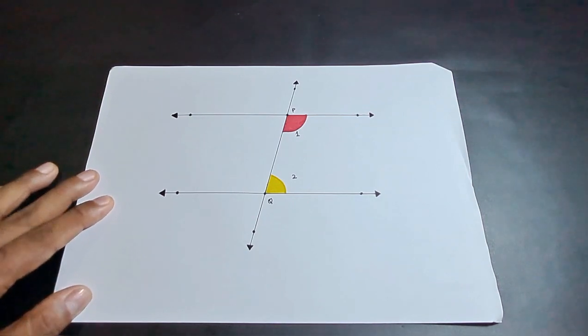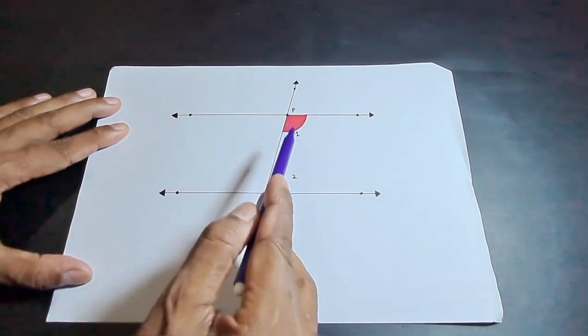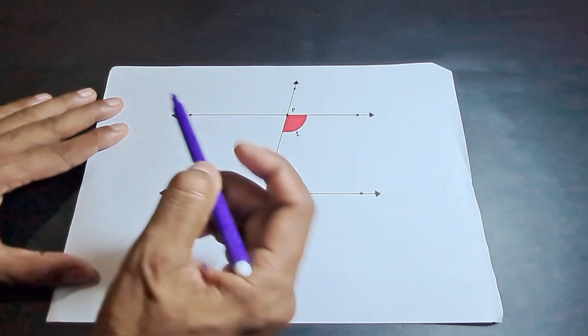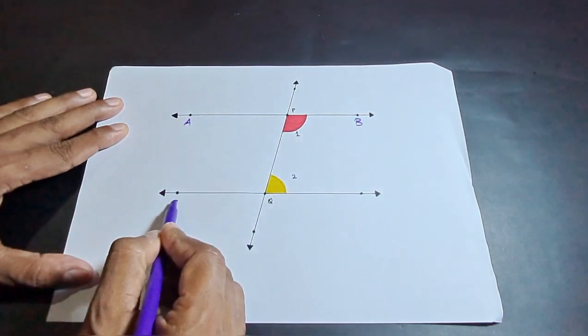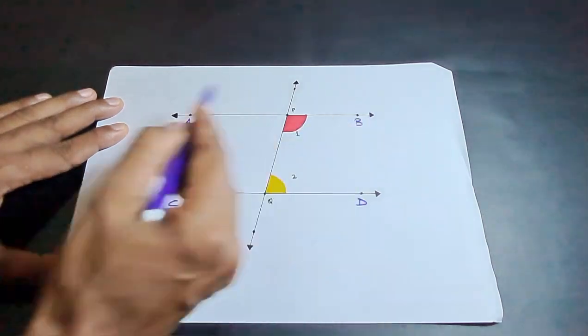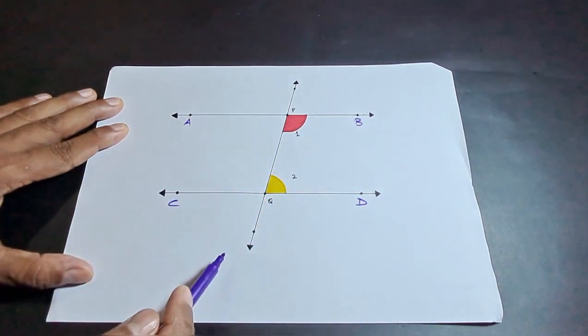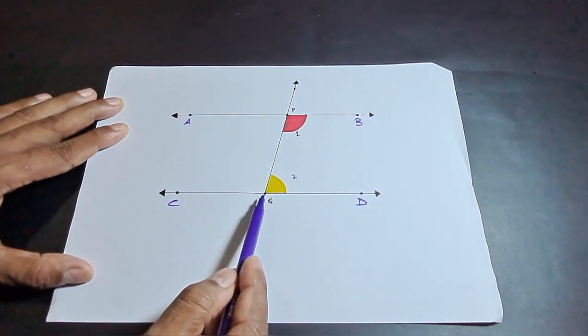So in this activity on verifying that the sum of a pair of co-interior angles is 180 degrees, we have to draw a line, let's call this line AB, and a line CD which are parallel to each other. And then we have to draw a transversal which intersects AB at P and CD at Q.